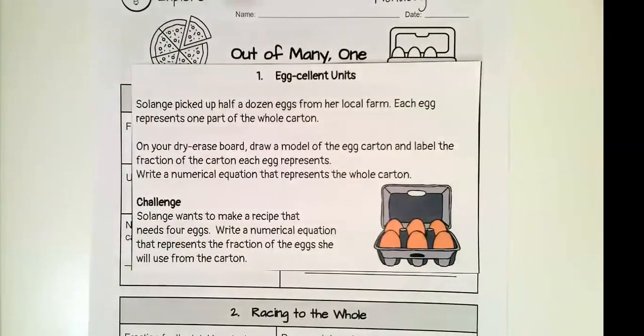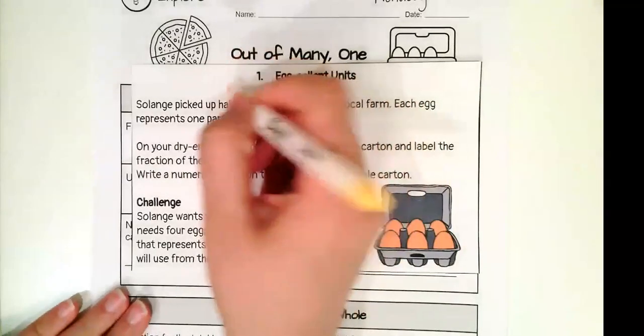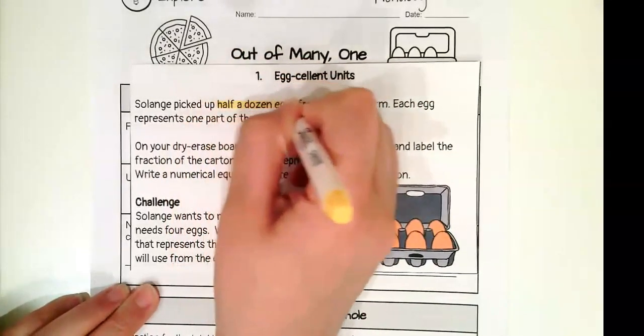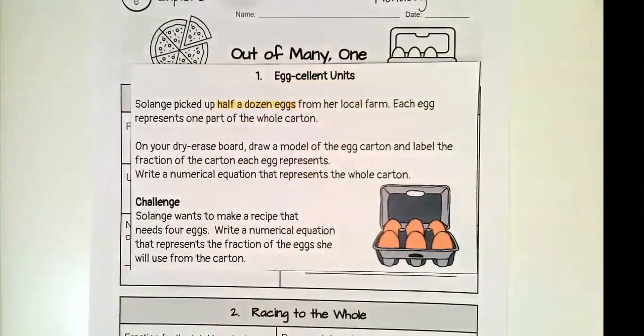So it says half a dozen. So half a dozen, first off, you need to know how many is in a dozen. So how many are in a dozen? A dozen is 12.